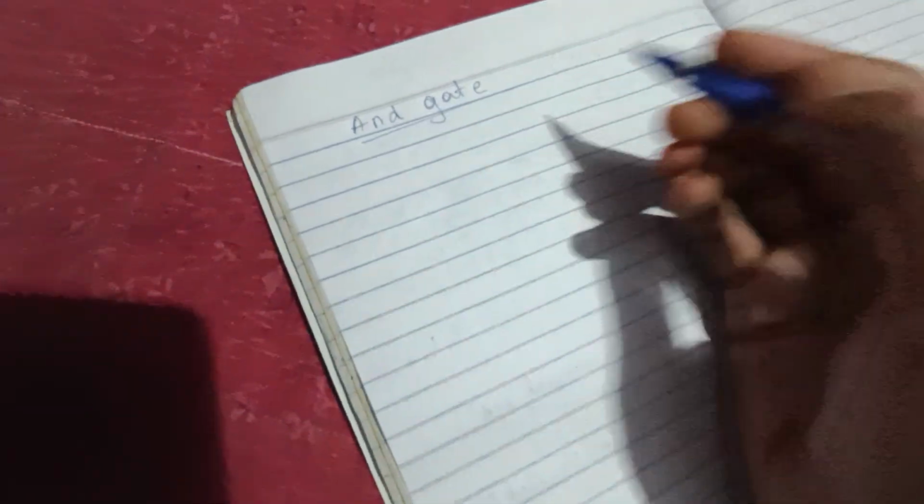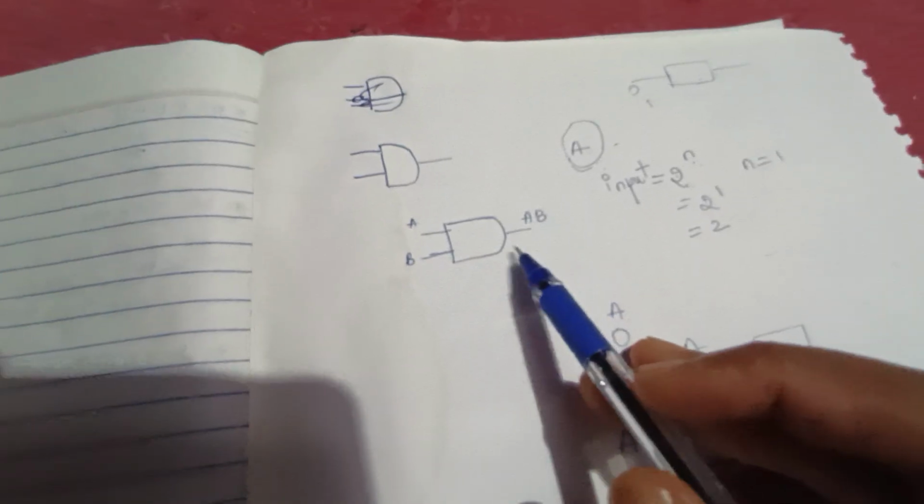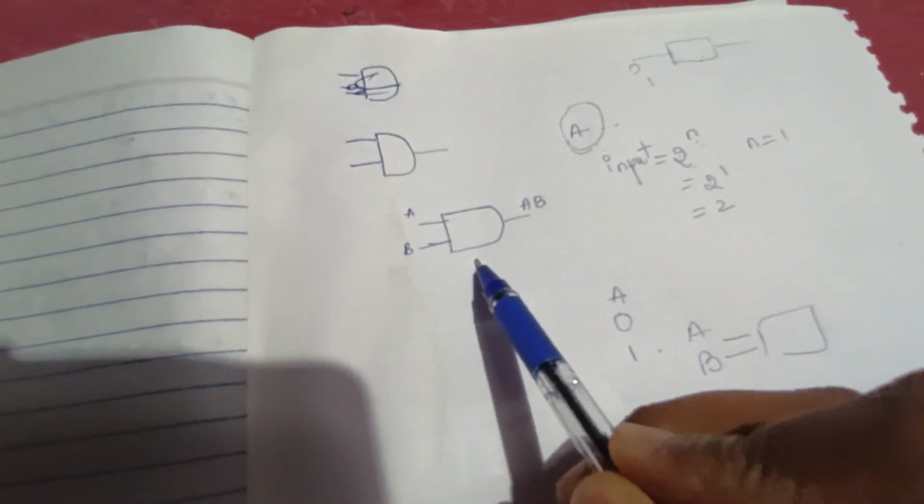So first of all, before going to the truth table and all, I am going to tell something about the AND gate. I have already made a video on it. There is a verification video where I have experimentally verified the AND gate. So before that, I will show what an AND gate is.